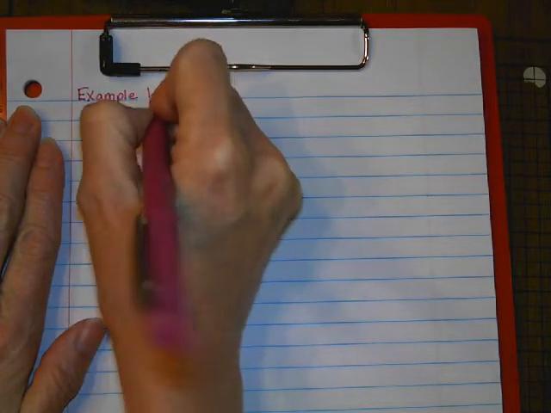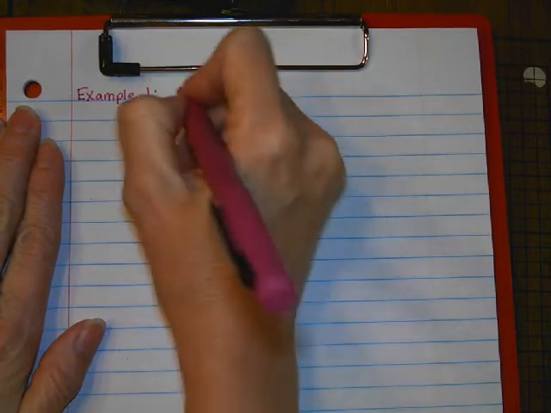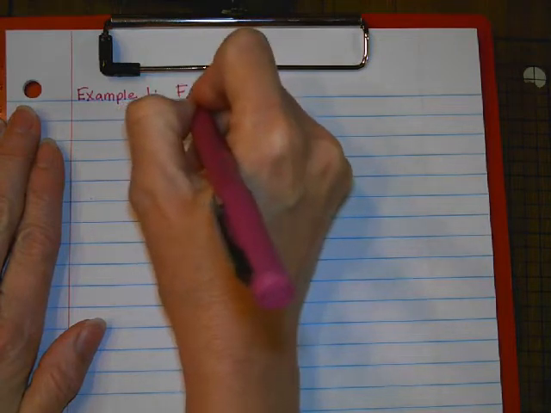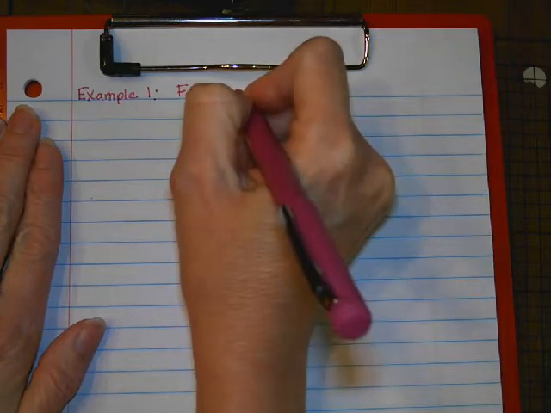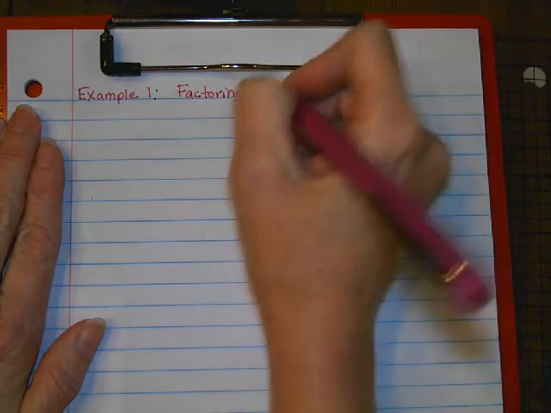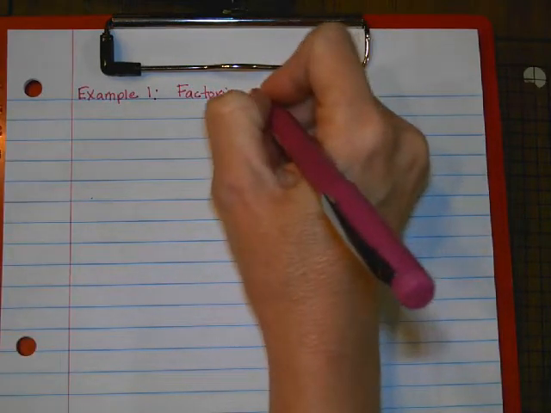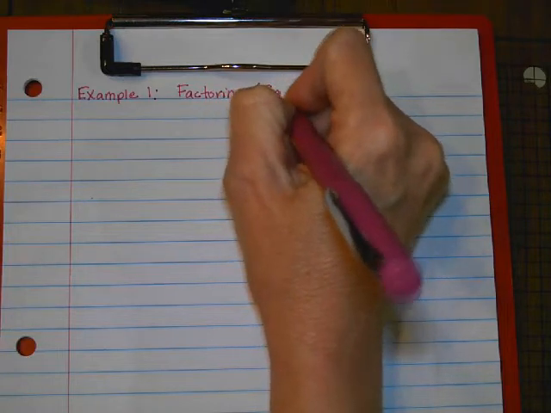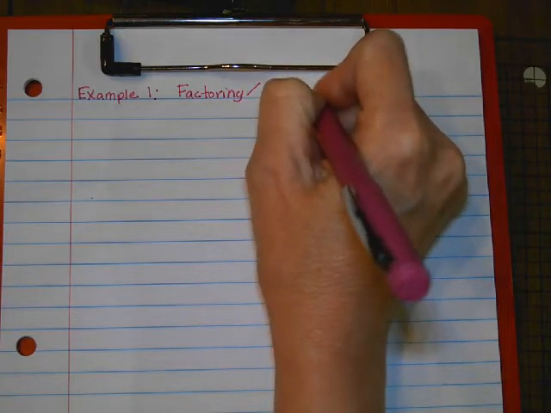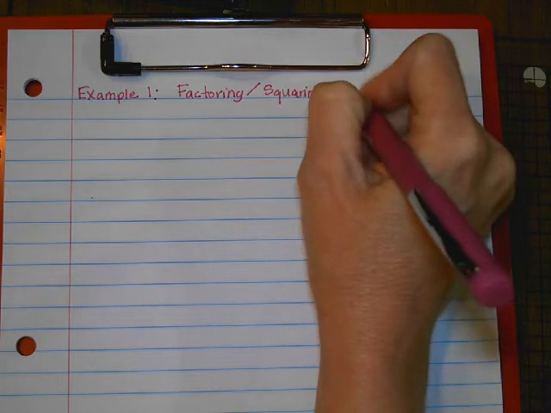All right, so today's lesson, example 1, is called factoring / squaring a binomial.